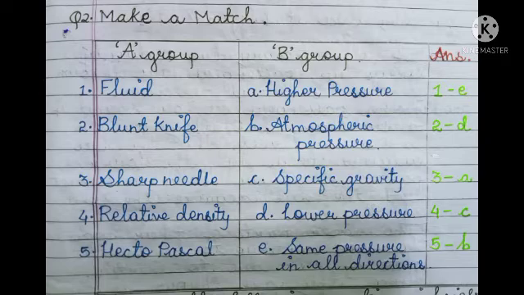Third one, sharp needle. The blunt object exerts lower pressure. So when there is a sharp object, it's going to exert higher pressure. So the correct match for sharp needle is higher pressure. Fourth, relative density. Answer for relative density is specific gravity, because we have studied relative density of a substance is called its specific gravity. So the correct match for relative density is specific gravity.